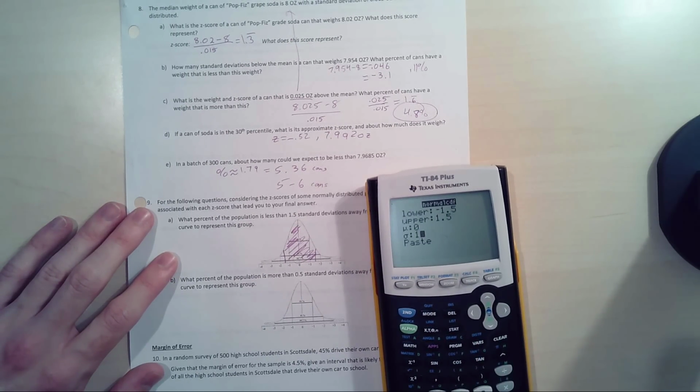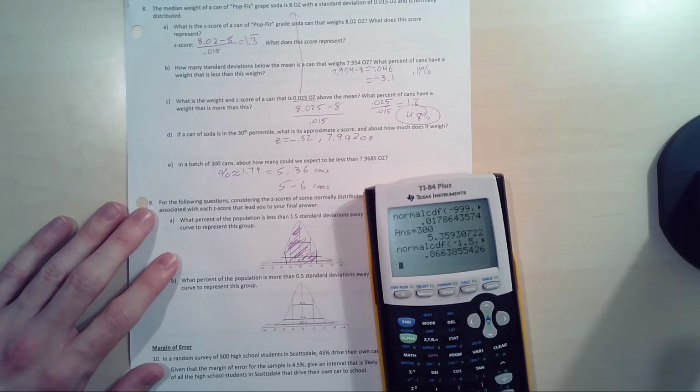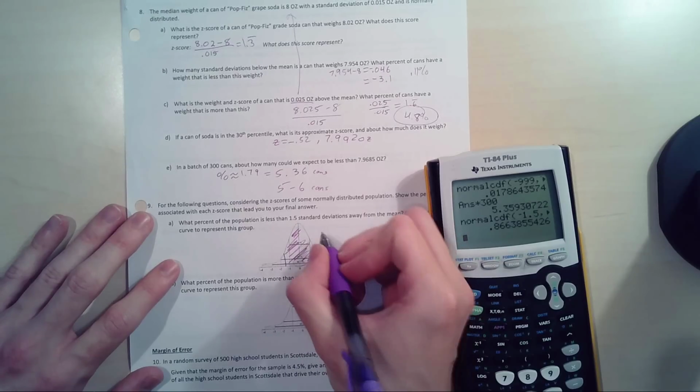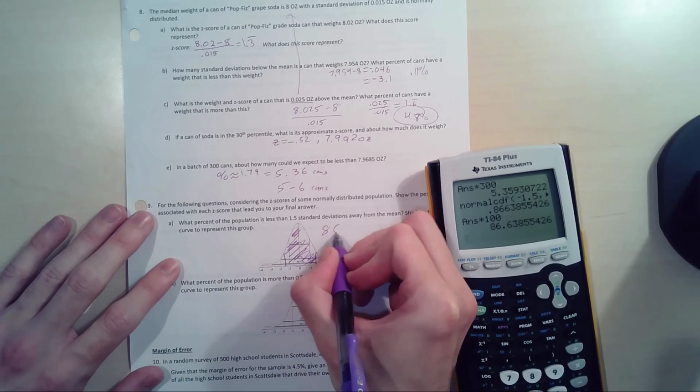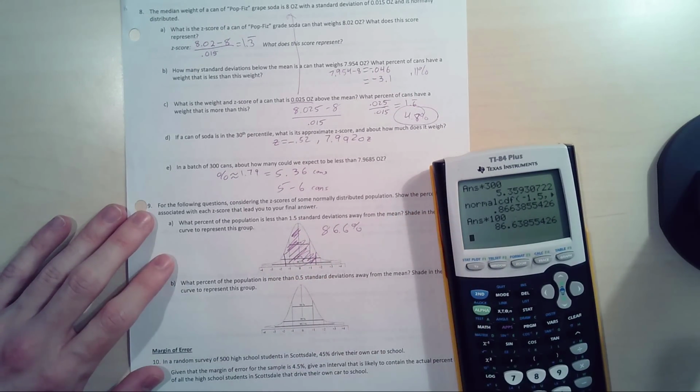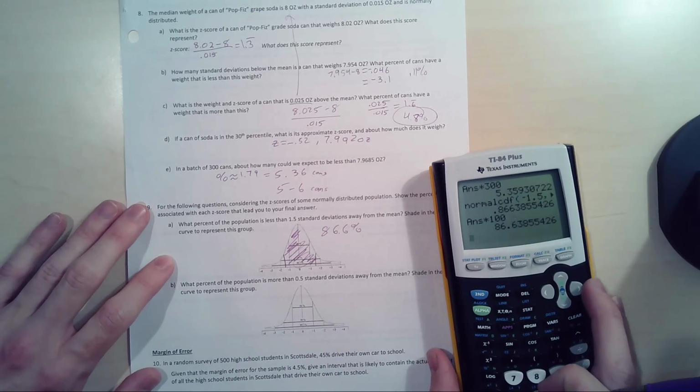Mu 0, standard deviation 1. Paste this answer here, and we're going to get a 0.866 multiplied by 100 for the percentage, 86.6%. What percent of the population is more than 0.5 standard deviations away from the mean?